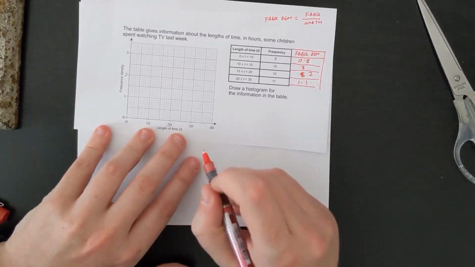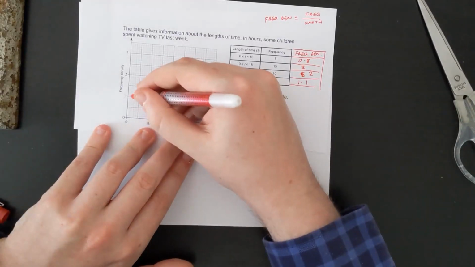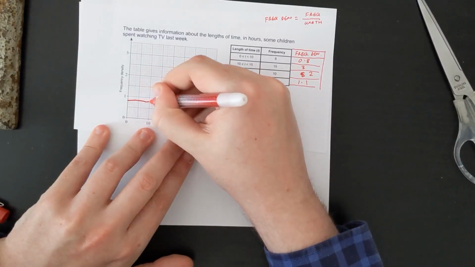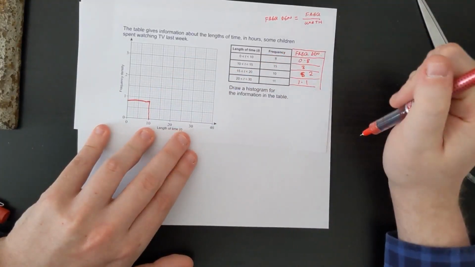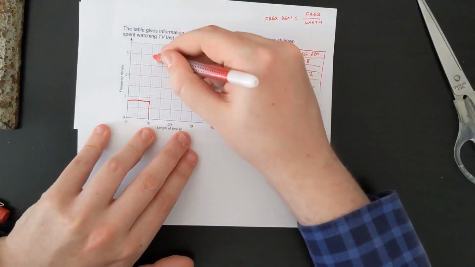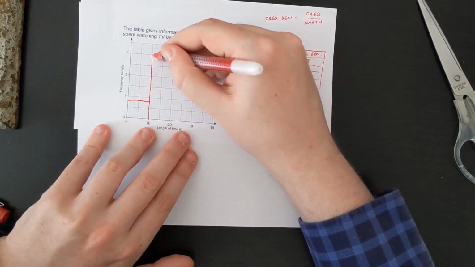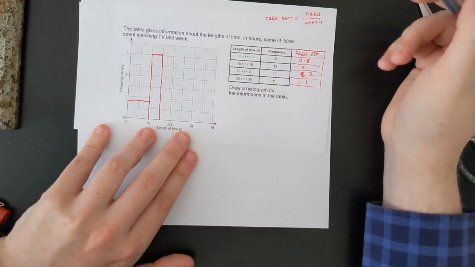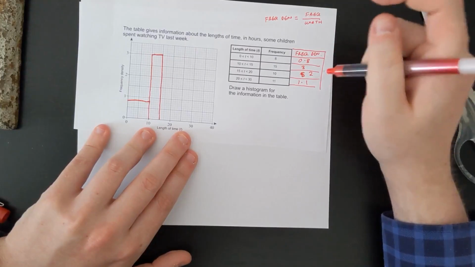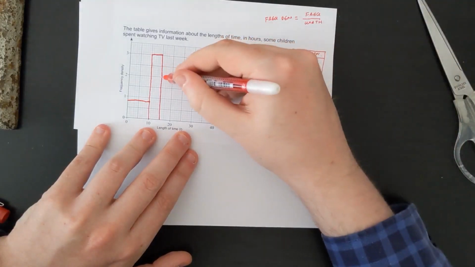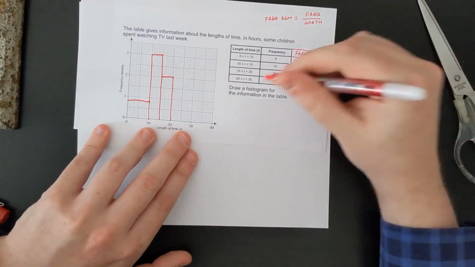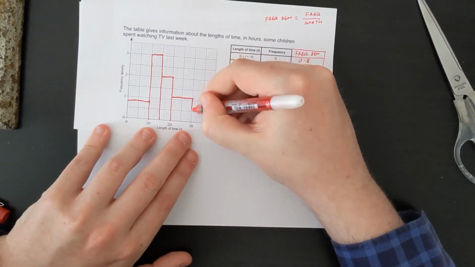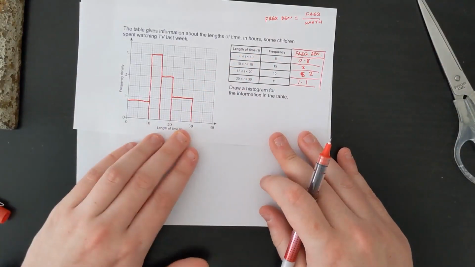So I have between 0 and 10 a height of 0.8. So I look at my scale, I have 10 boxes going up to 1, so 0.8 is 8 boxes. And then 10 to 15, I have a height of 3. You obviously have the drawing tools on MathsWatch that require you to be very precise when drawing these. I do have a ruler nearby, but that's not really the purpose of this exercise. Then 15 to 20 is a height of 2. And then 20 to 30 is a height of 1.1. And so I have all of my bars drawn here.